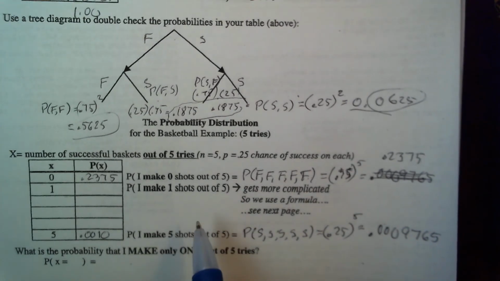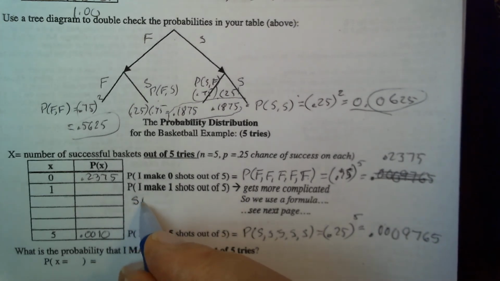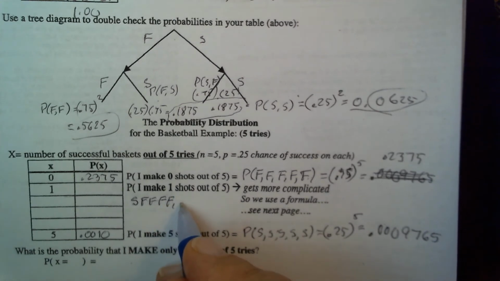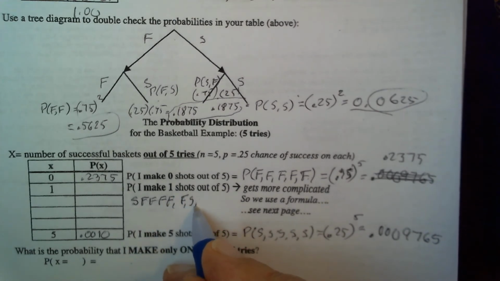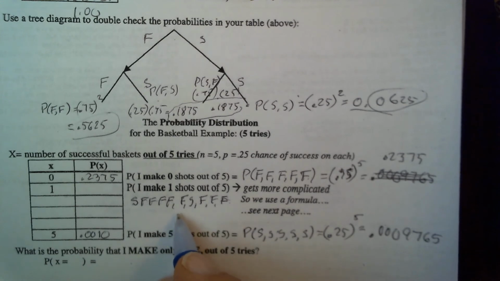Now the probability of making one shot out of 5, there are 5 different ways that can happen. It could be success, failure, failure, failure, failure, and it could be failure, success, failure, failure, failure, etc. And so, as you can see, of course, the product is always the same, but it could get very complicated.